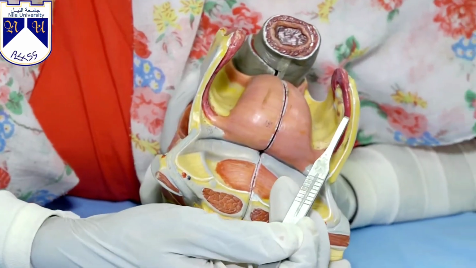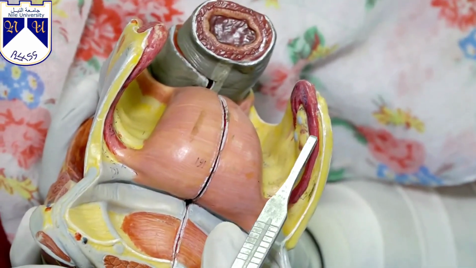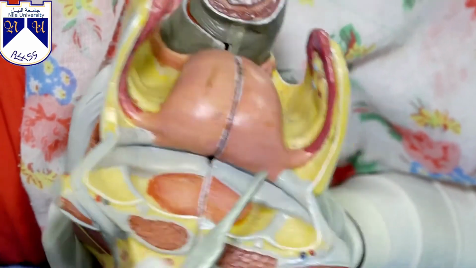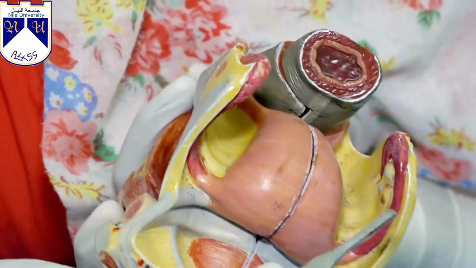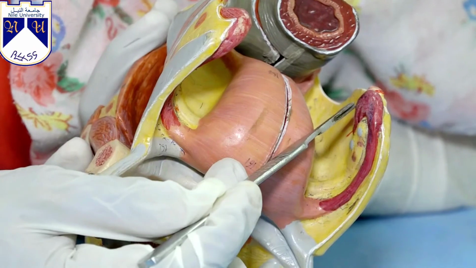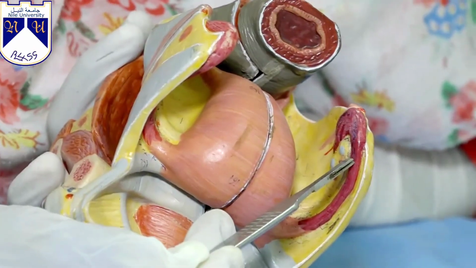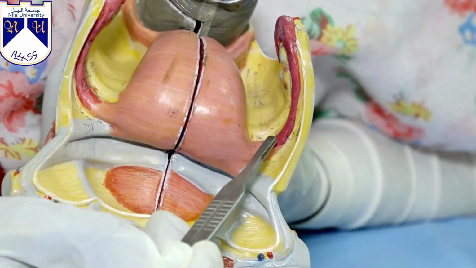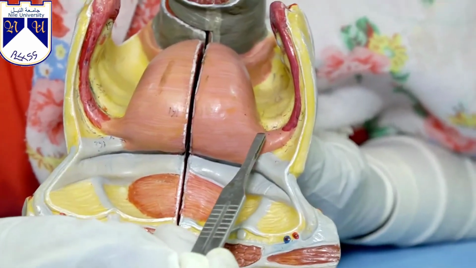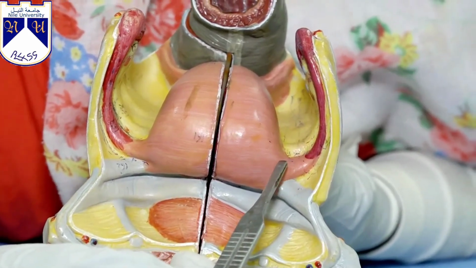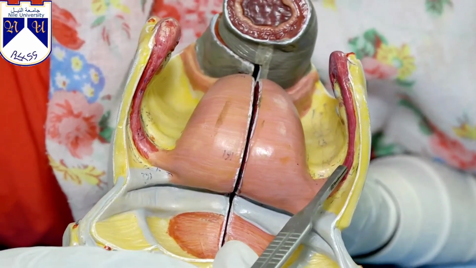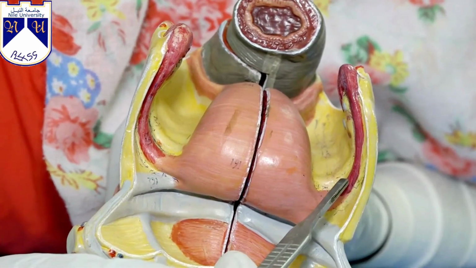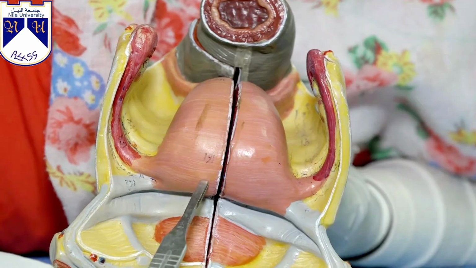Second part, this tube, which is called the uterine tube, which connects the ovary with the uterus. It has 4 parts: infundibulum, ampulla, and this part is the site of fertilization, and isthmus, and finally the last part inside the uterus, which is called the intramural part. Function of the uterine tube: it is the site of fertilization and conveys the ovum from the ovary to the uterus.